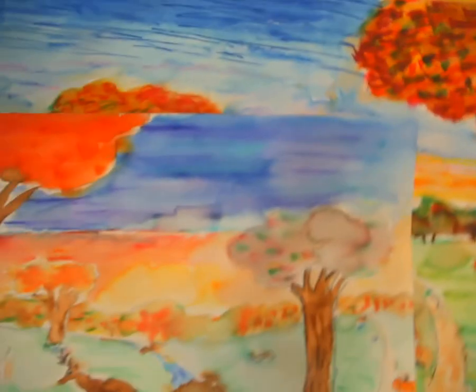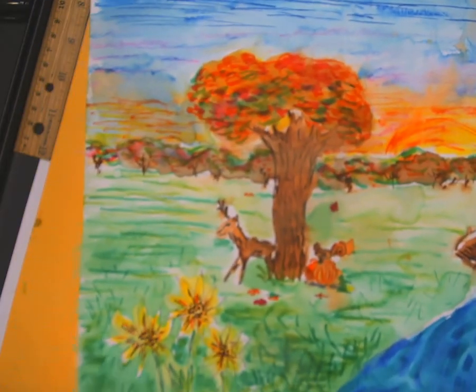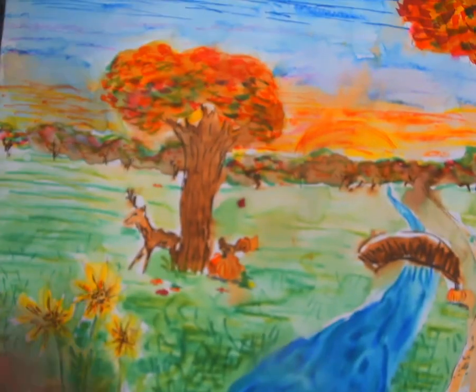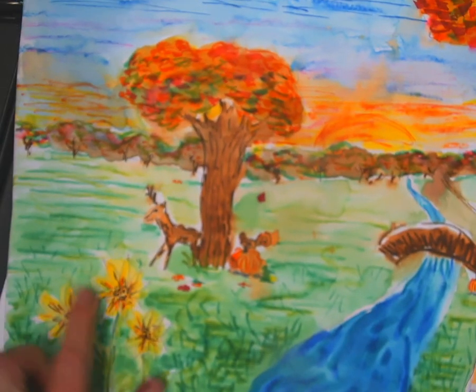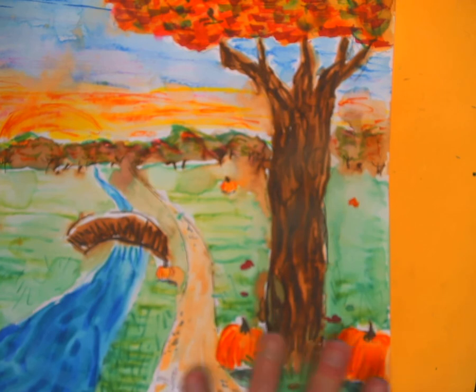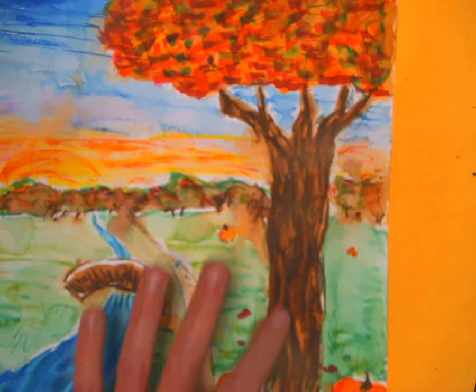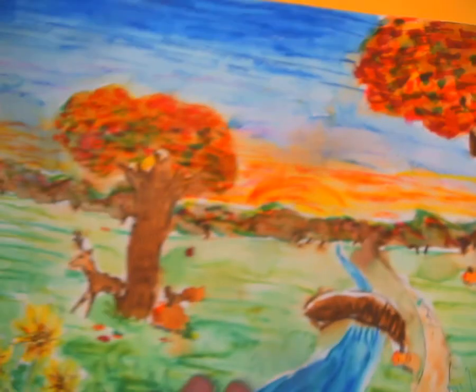So here's a finished one of mine. So once it's dry, you can go back in, you can add a few more details. You can add some texture in the grass. This one I had some sunflowers. My pumpkins are orange here, bigger ones in the foreground, smaller in the background, medium in the middle ground. I went back and added more texture in the bark of the trees.